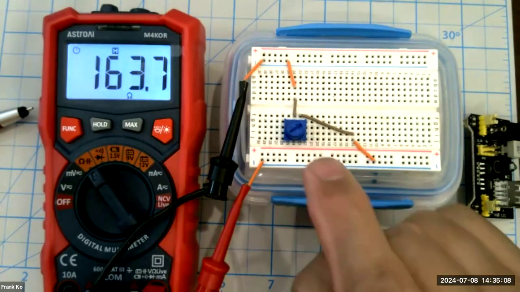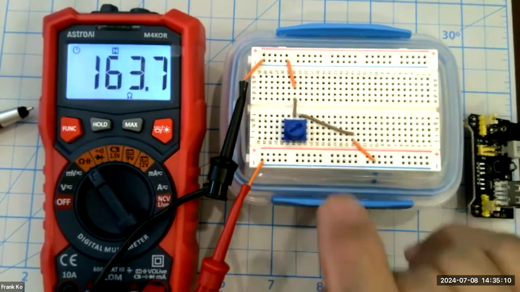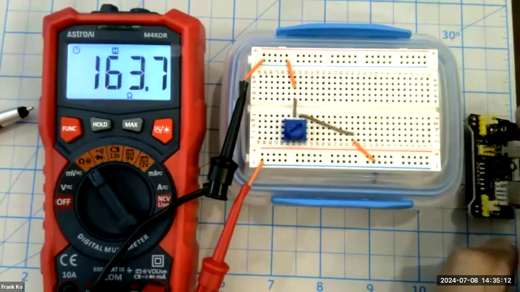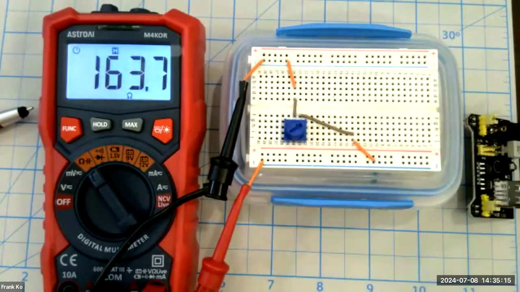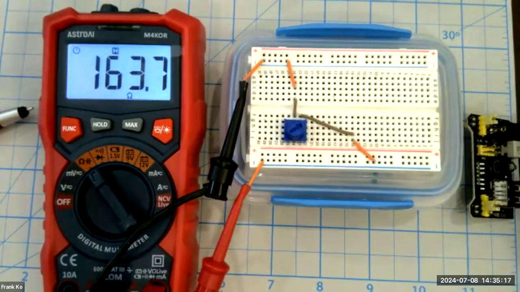Once I get this dialed in to this amount of ohms, then when I go to hook this circuit back up and measure the current, I will have something that's pretty close to my 30 milliamps.